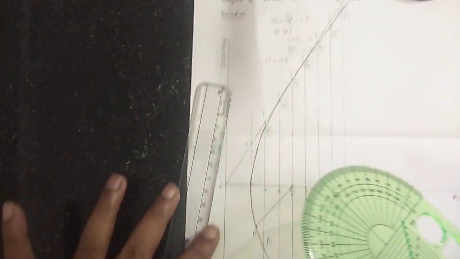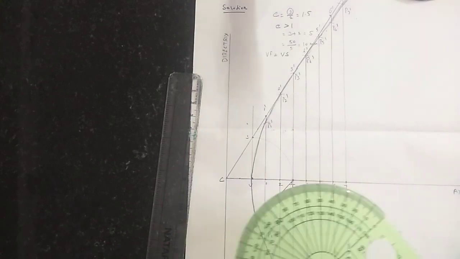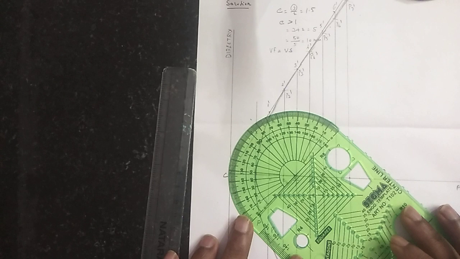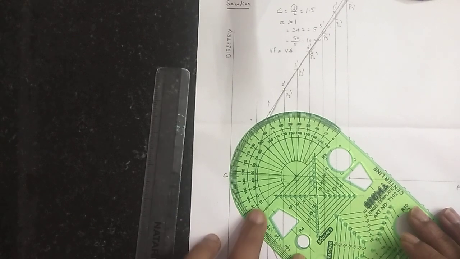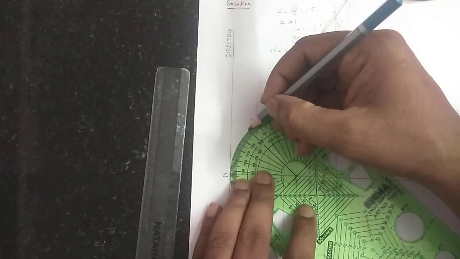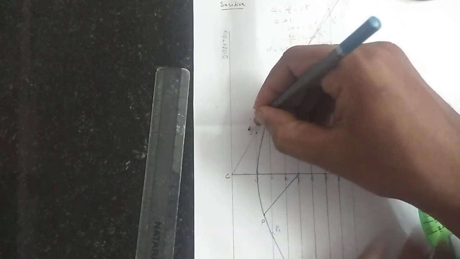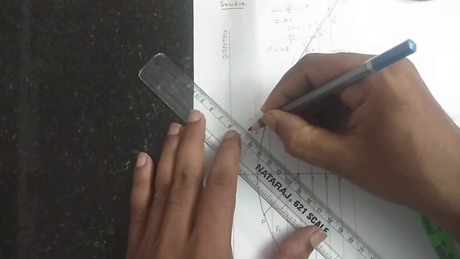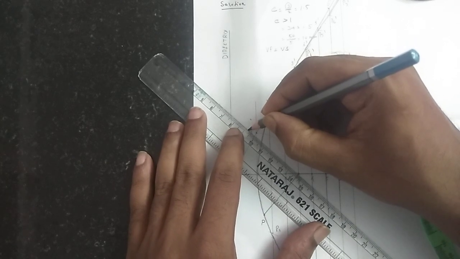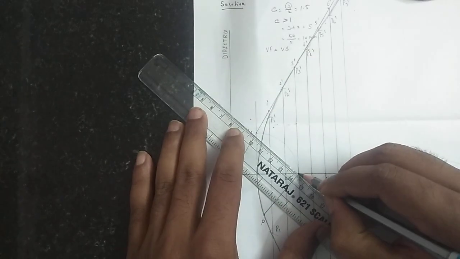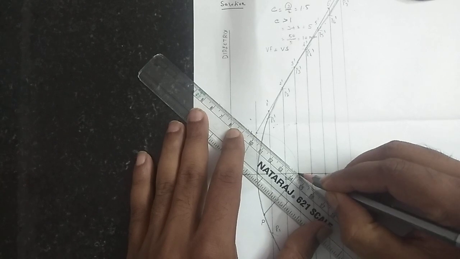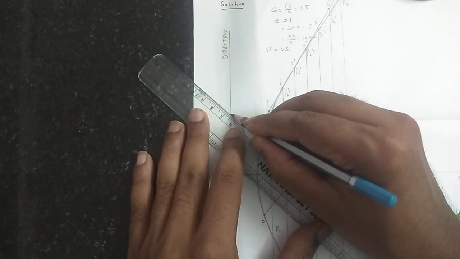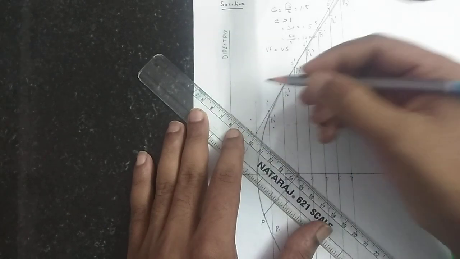Now I place the protractor over the line P and F, and F is the center point, and I take a 90-degree angle, and now I am going to connect the point F and the 90-degree angle. The angle is 90 degrees from the point F. I trace one straight line. The line meets the directrix line.